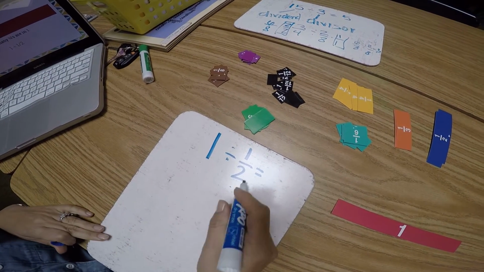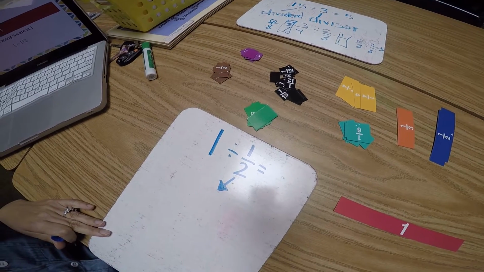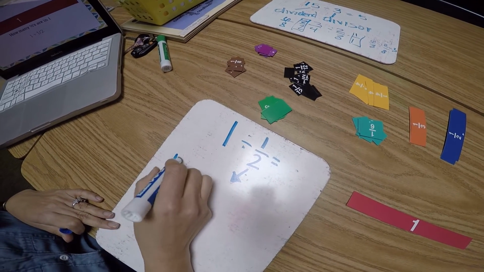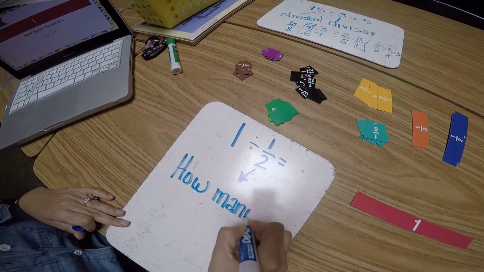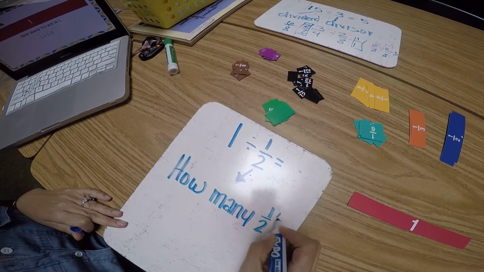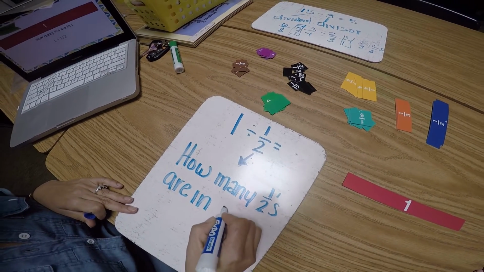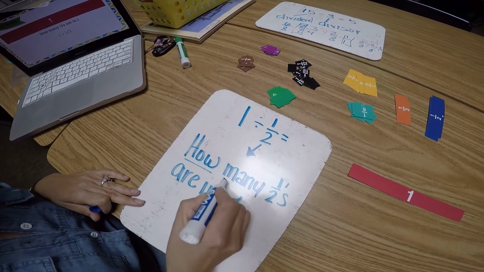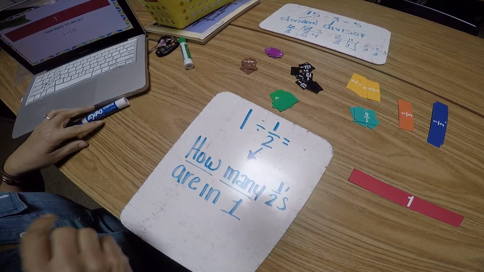So I want you to turn it into a word expression. What do I mean by that? We're going to go ahead and write a sentence and say how many halves are in 1. So the key words are how many, and that's when we know that we're dealing with division.